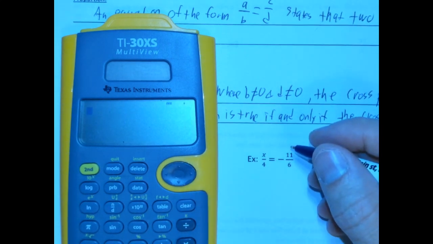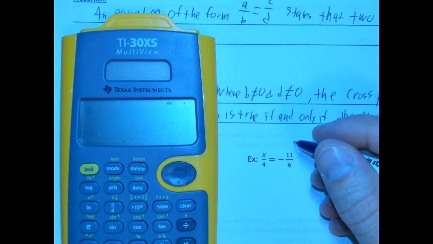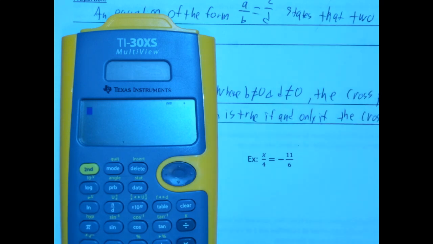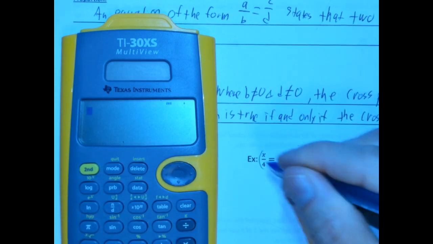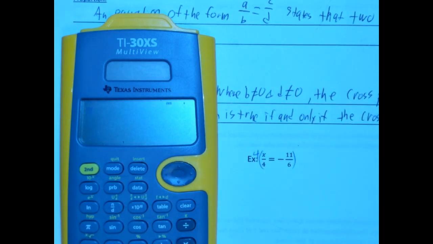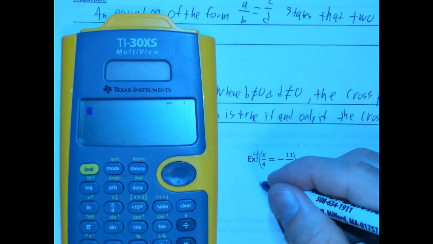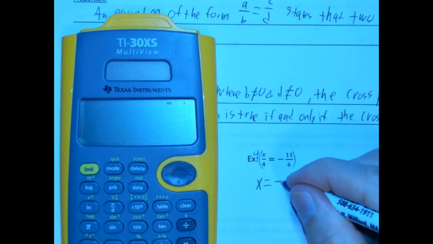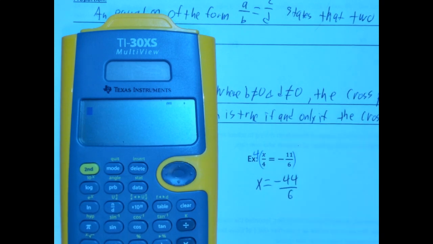So here you actually don't need to cross multiply. We're not going to cross multiply here because we have x in the numerator. And I mean, you can cross multiply, but it's just adding an extra step. I'm just going to multiply both sides by 4. I think that makes more sense here. Why make more work for ourselves? So x equals negative 44 over 6. Those are both divisible by 2, so x is equal to negative 22 over 3.